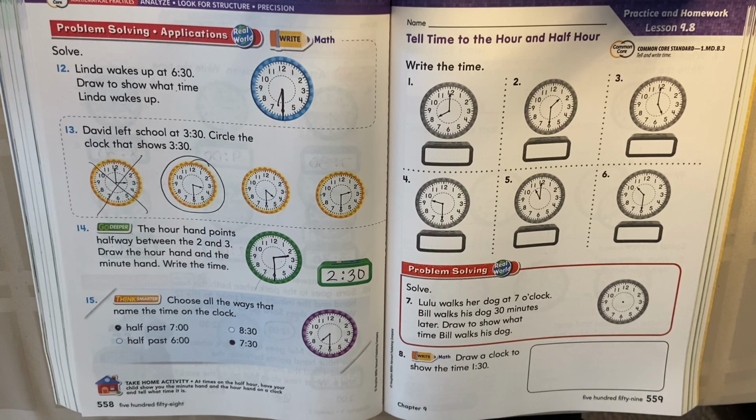All right, my first graders, we are going to go into Think Central. You're going to use your personal math trainer to do some more practice on lesson 9.8.